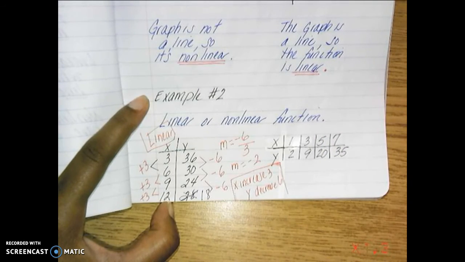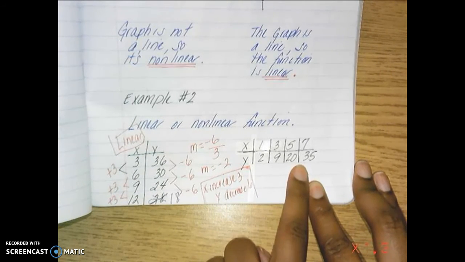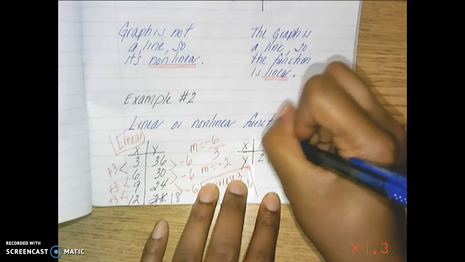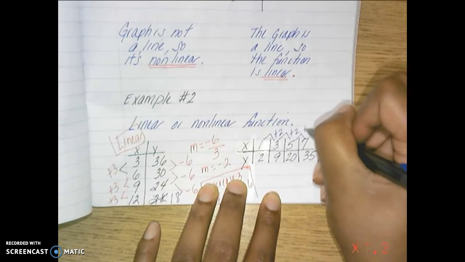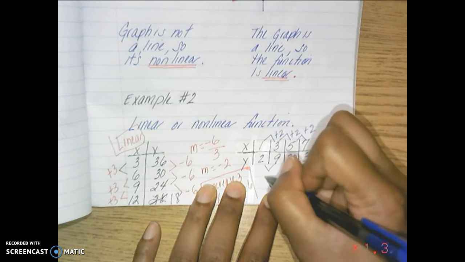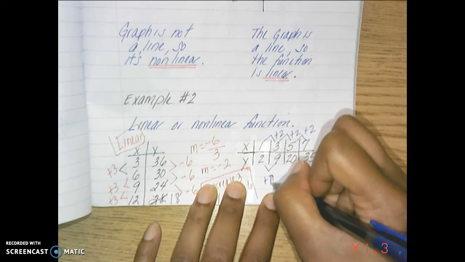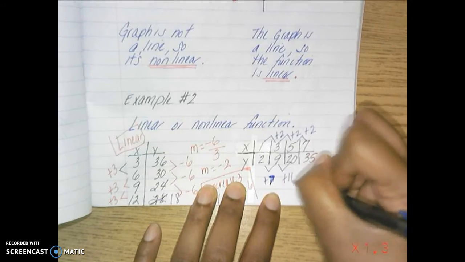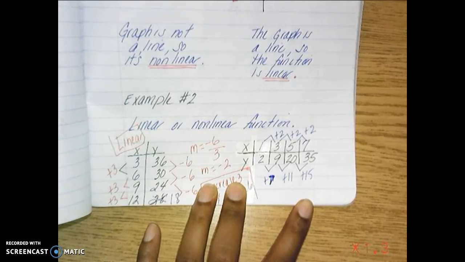On the second one, we have x values of 1, 3, 5, and 7. From 1 to 3, we add 2. From 3 to 5, we add 2. From 5 to 7, we add 2. However, for the y values, to go from 2 to 9, we add 7. I'm sorry, 7. From 9 to 20, we add 11. And then from 20 to 35, we add 15.